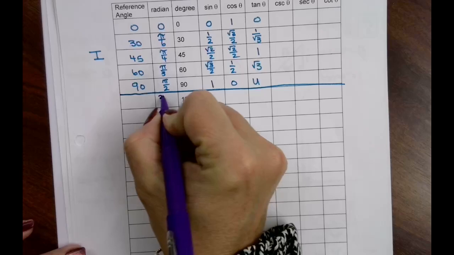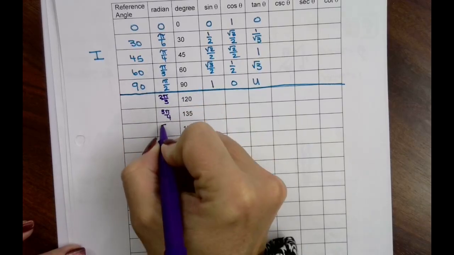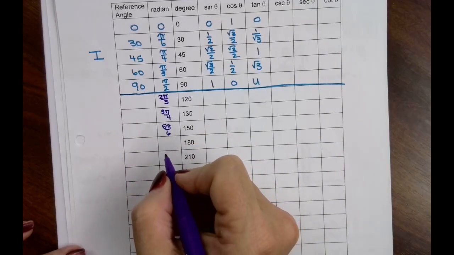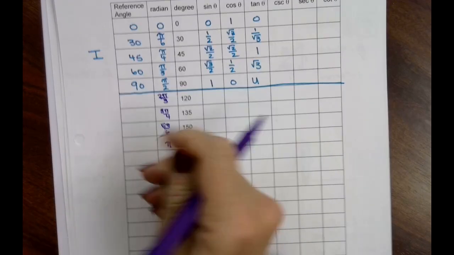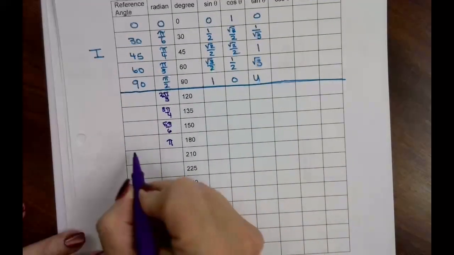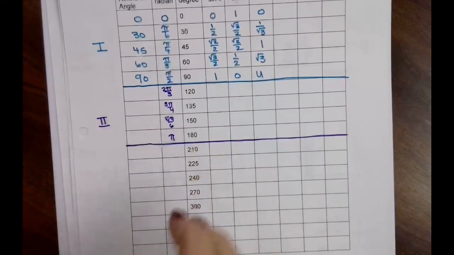So I would have 2 pi over 3, and then 3 pi over 4, 5 pi over 6, and then pi. And these numbers are just these values from the second quadrant. Okay, so what I know is that this becomes my quadrant 2.